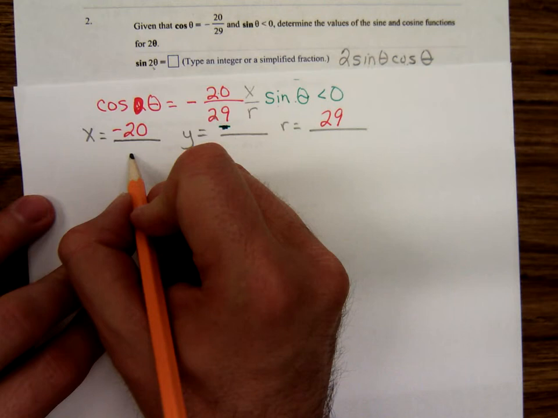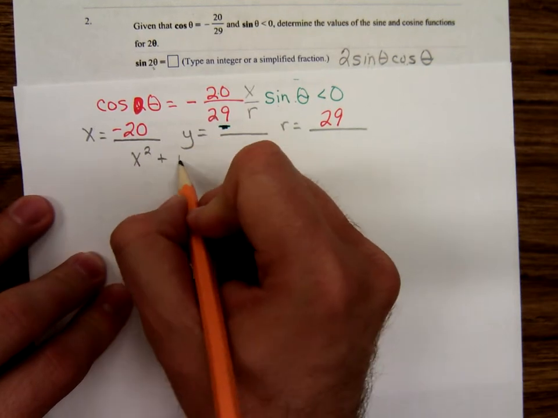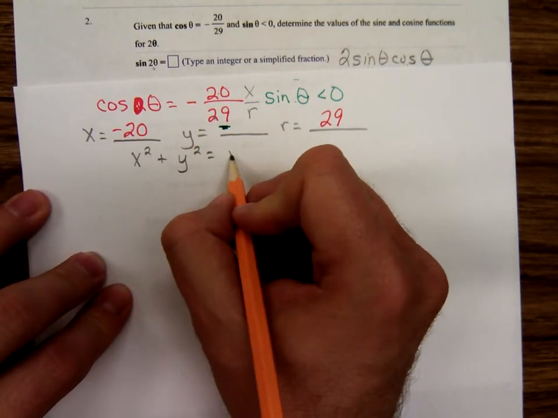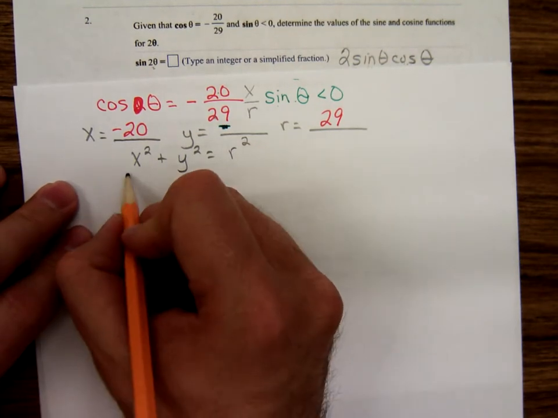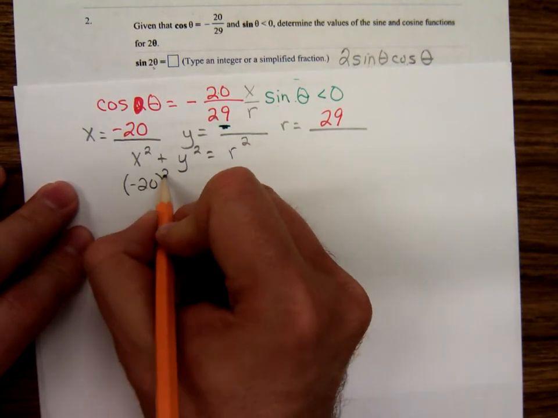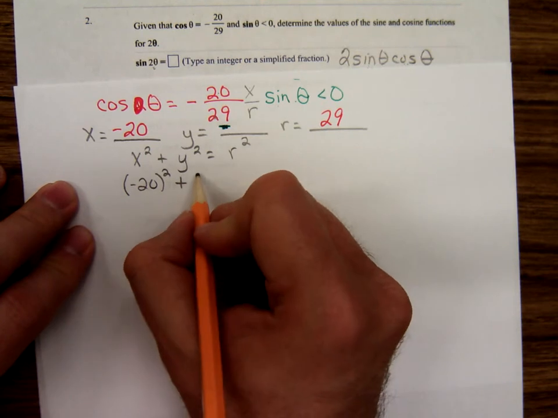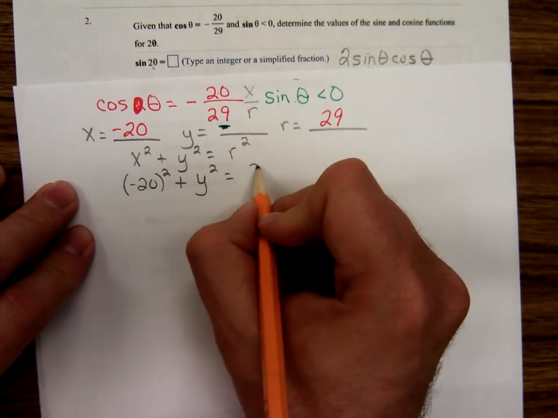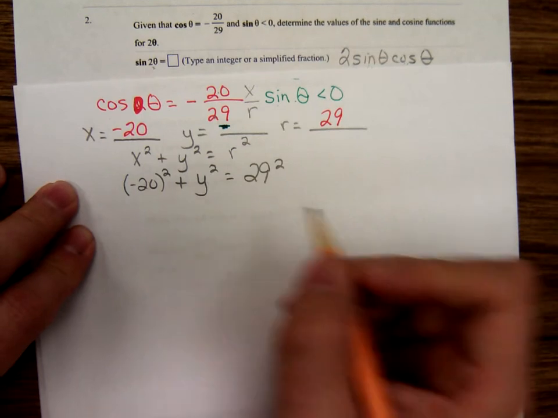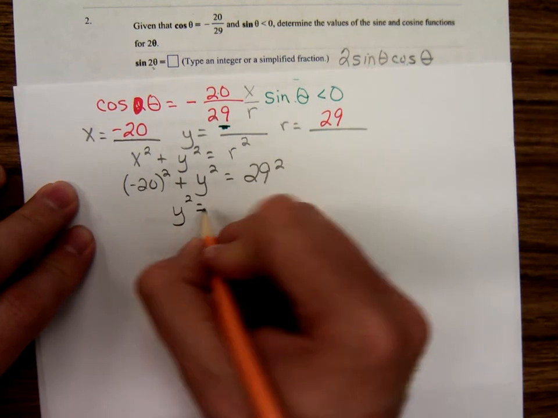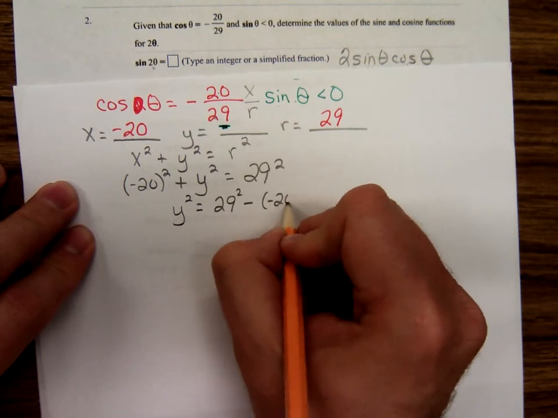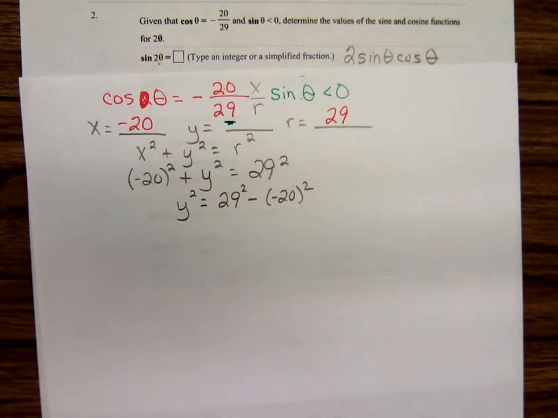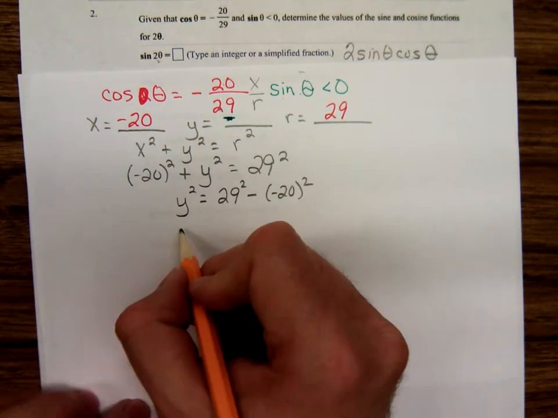Now let's do x squared plus y squared equals r squared. And this is not nice, small, pretty number day, is it? Negative 20 all squared plus y squared is 29 squared. That negative 20 squared is 400. Let's see, what's 29 squared? 841.